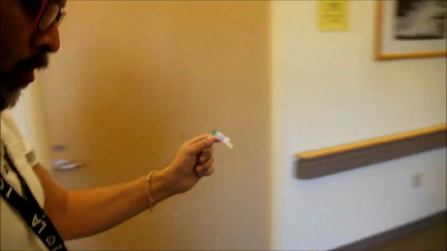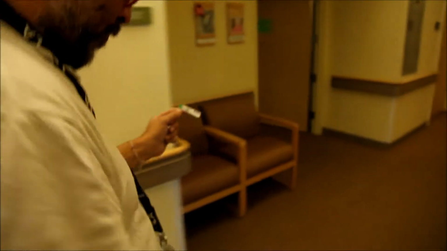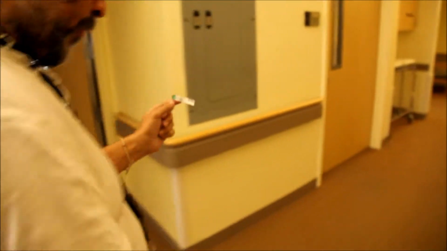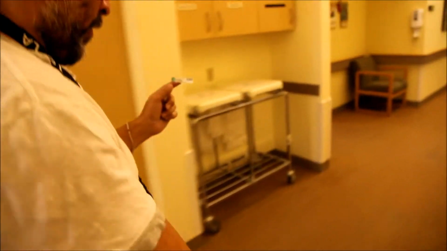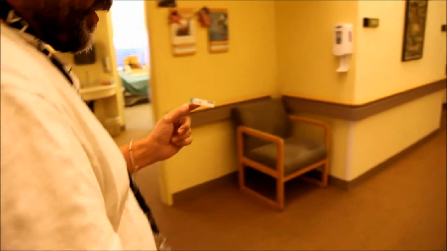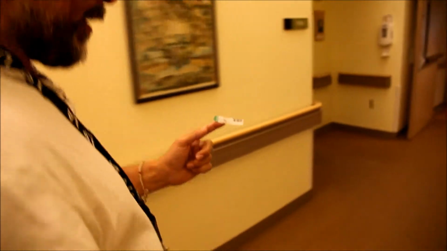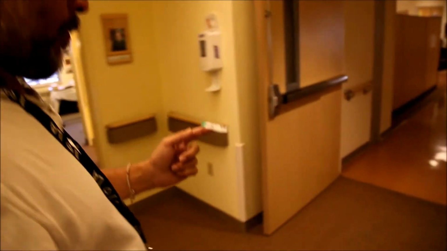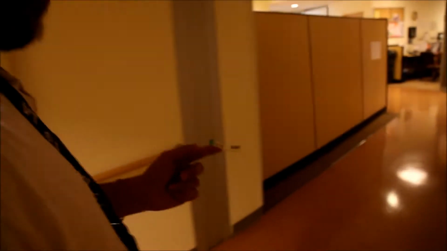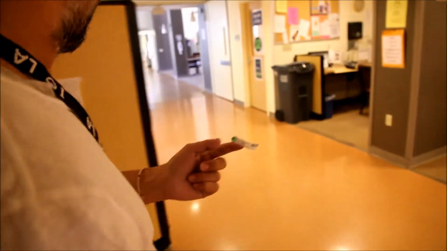So we're going to walk over here. So basically we now have to fax this to the pharmacy so they can refill it, because he's out and we need more as soon as possible.